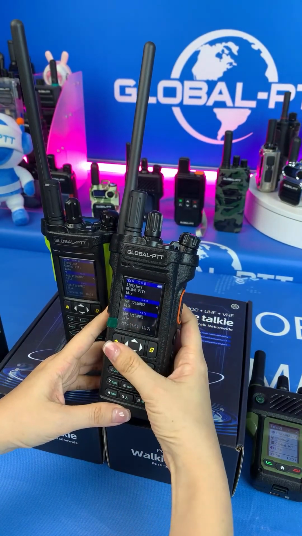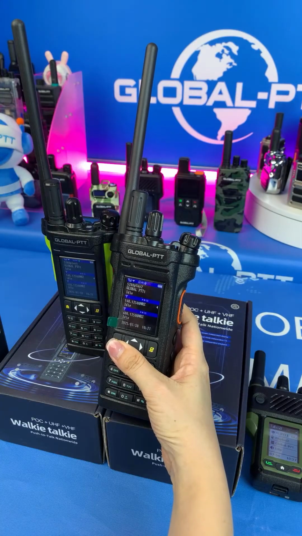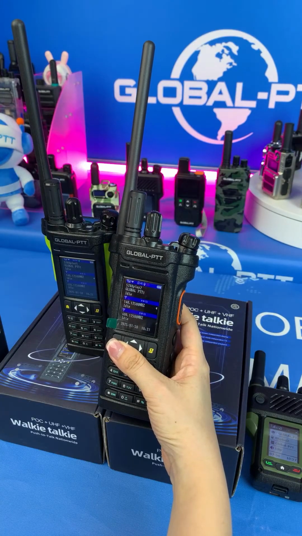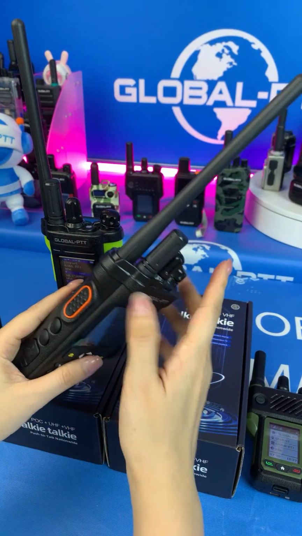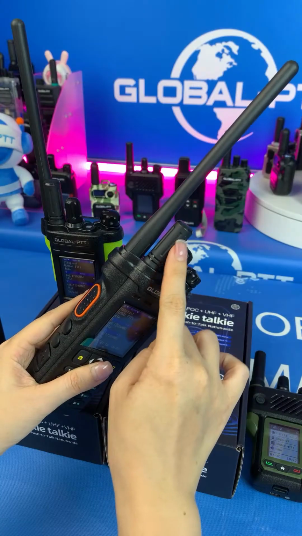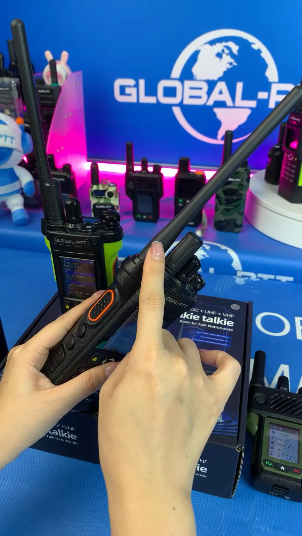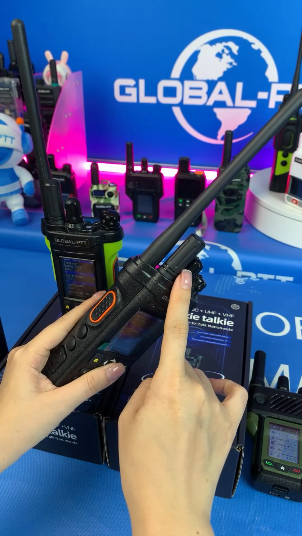It has a repeater function, and you can also connect it to a repeater to achieve a longer distance call. You can see that it has two antennas, a long antenna and a short one. The long antenna is the UV dual band antenna. The short antenna is the 4G antenna.